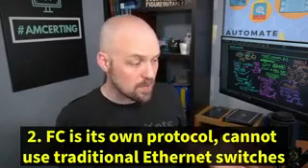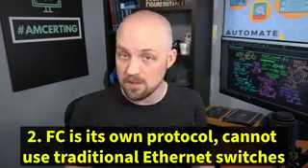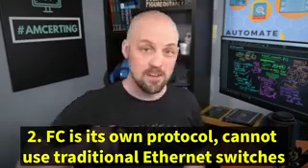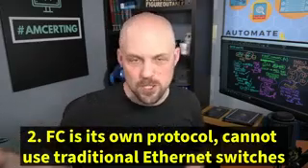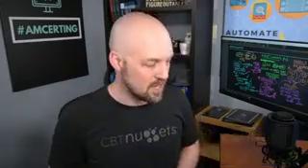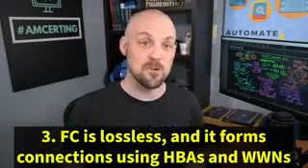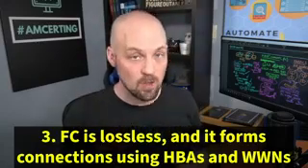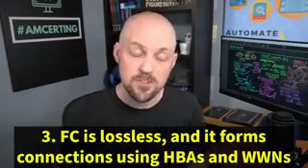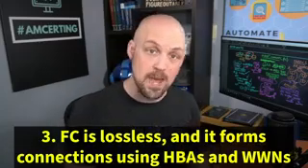Now, what at least we can understand from this conversation is that fiber channel is going to require its own set of switches, so we can't simply send fiber channel traffic across a 3850 or 6500, a traditional Catalyst Ethernet switch. And furthermore, fiber channel is going to make us all scratch our heads because we're Ethernet engineers, we're used to loss. Fiber channel is lossless. It's a lossless protocol. We use those buffer-to-buffer credits to ensure that we never overrun a buffer, and we form our connections using those host bus adapters and worldwide names.